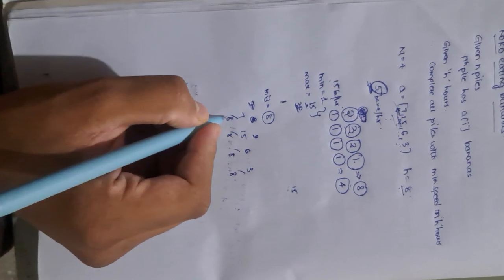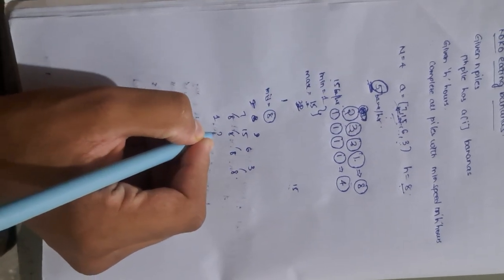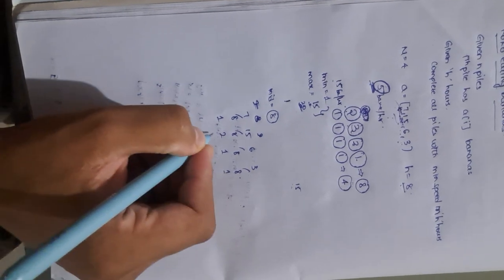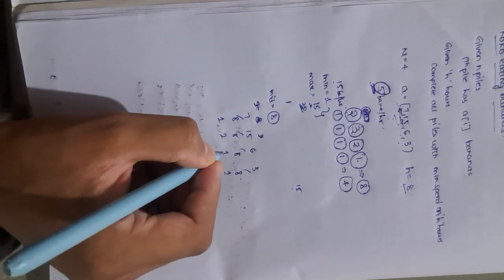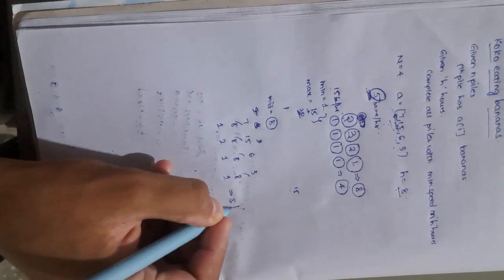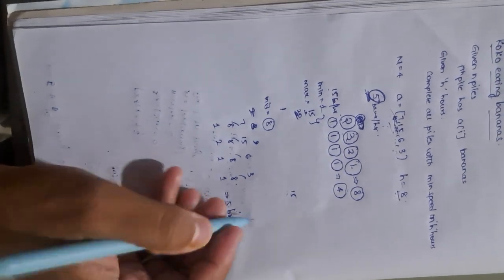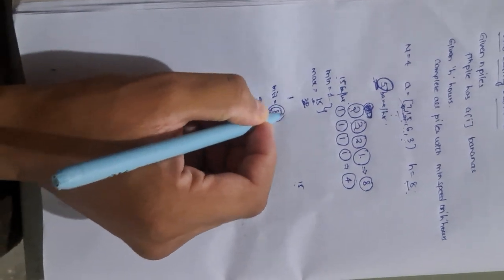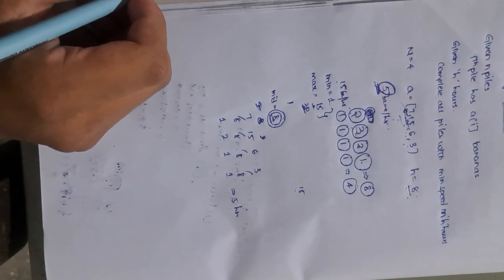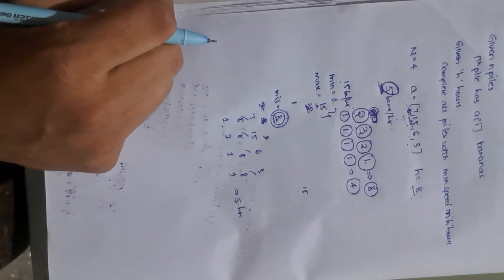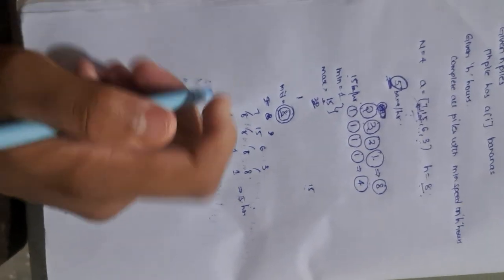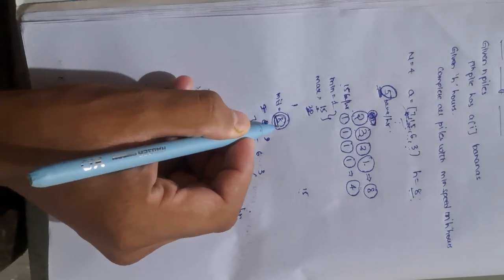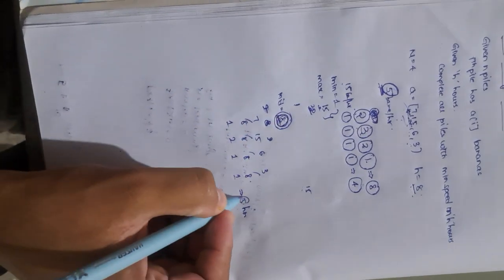and take the ceiling, we get 1, 2, 1, 1. So how much time does it take? 1 plus 2 plus 1 plus 1, it takes 5 hours, which is less than the given hours. But the speed is 8. What's our goal? We should find the minimum speed. So if Koko eats at 8 bananas per hour, we can complete in 5 hours.